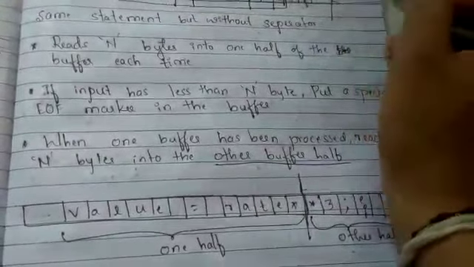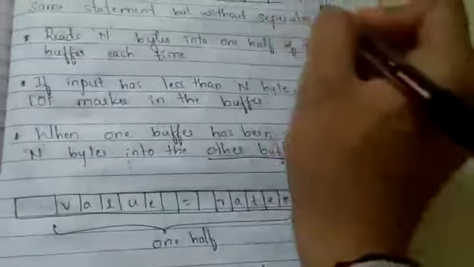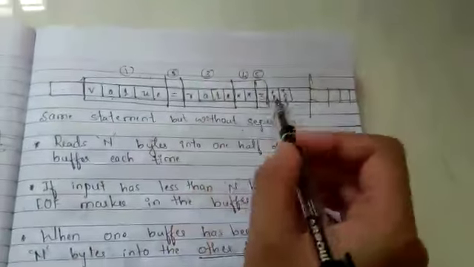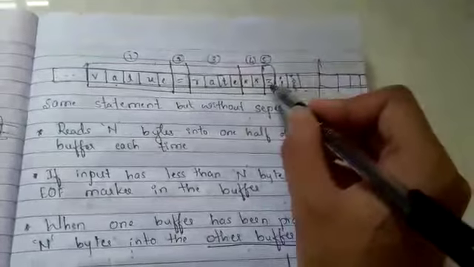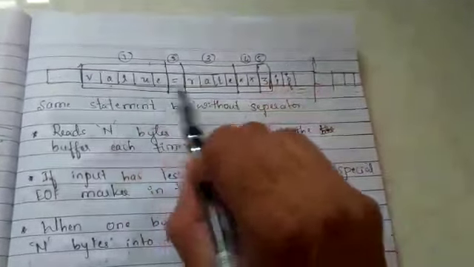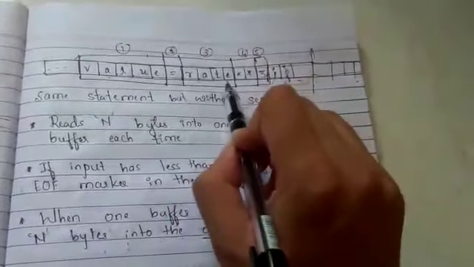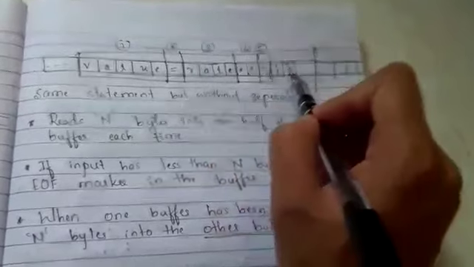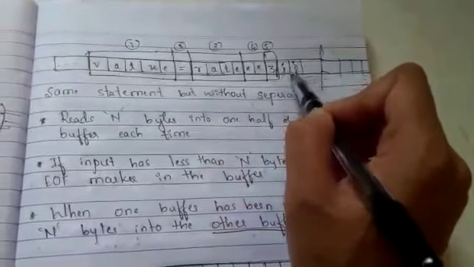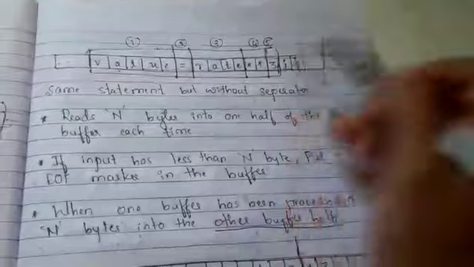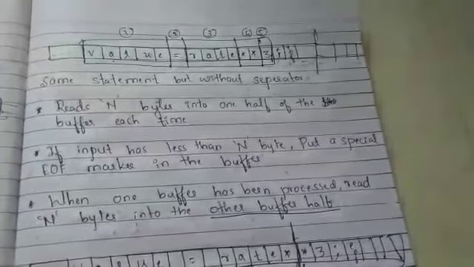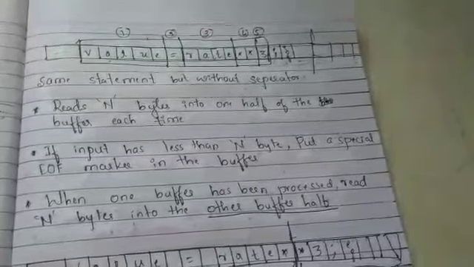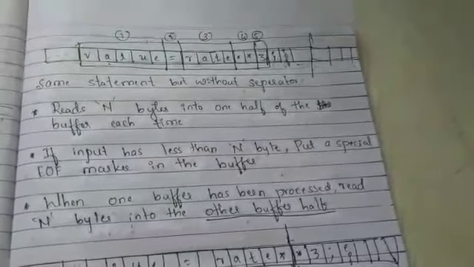For example, here I am having the end of the file. This all will be the left half, and here we are having the right half. If the whole statement gets completed in the left half itself, then we use this EOF as a marker. It is the special symbol we used, and it shows the end of the buffer, end of the file.